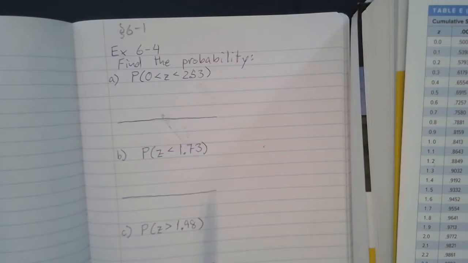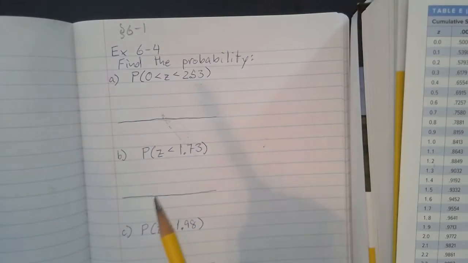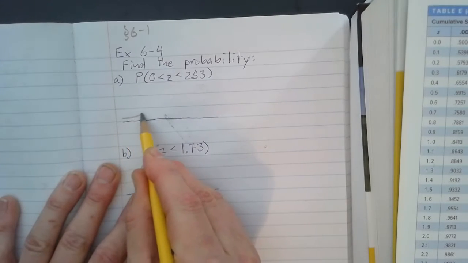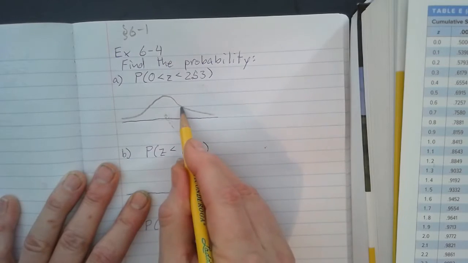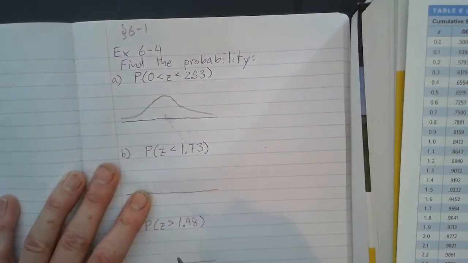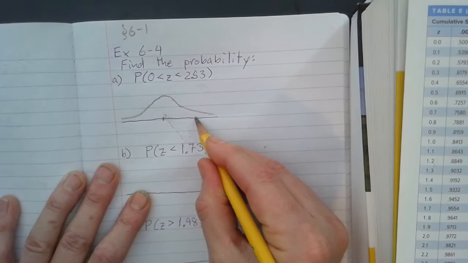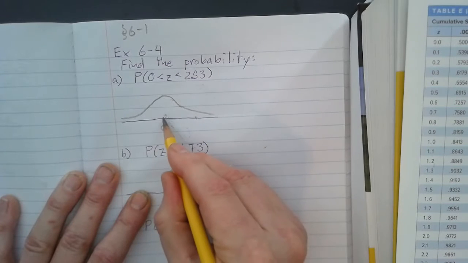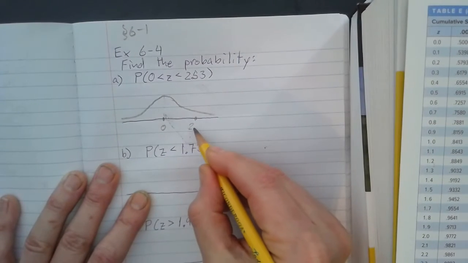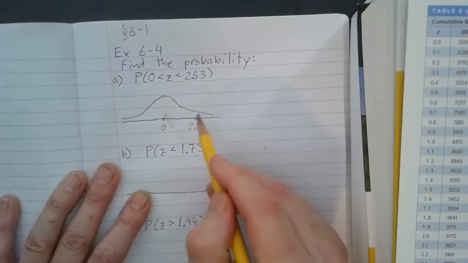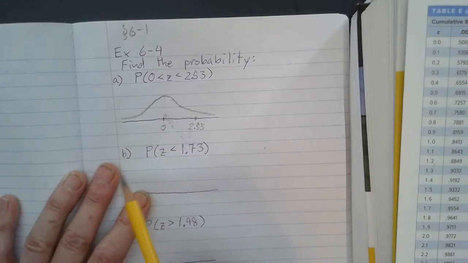We're going to find the probability P(0 < Z < 2.53). So what does that mean? The first thing that we're going to do is sketch our normal distribution, which is just a rough sketch of the bell curve. Then we mark the pertinent Z values. Here is 0. That should be right in the middle of the bell curve. And 2.53, it's not accurate, it's just a sketch, but 2.53 is larger than 0, so it should be to the right of 0.